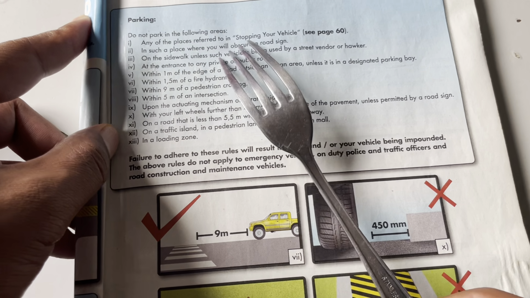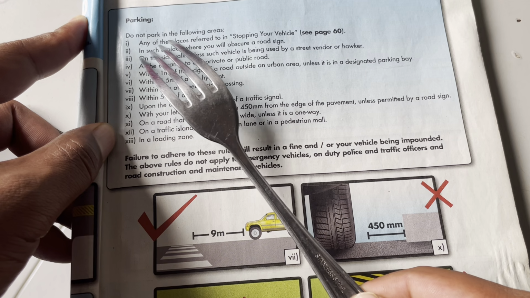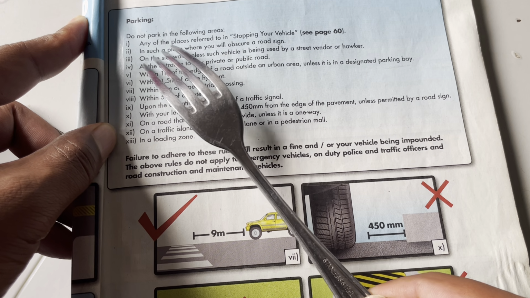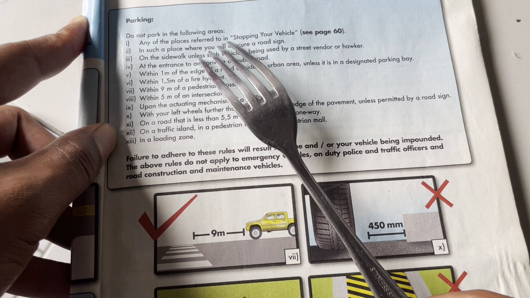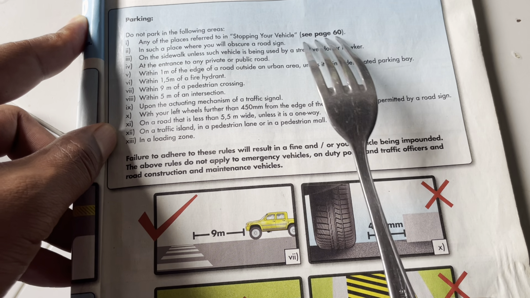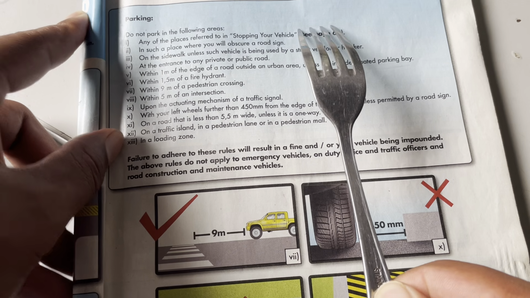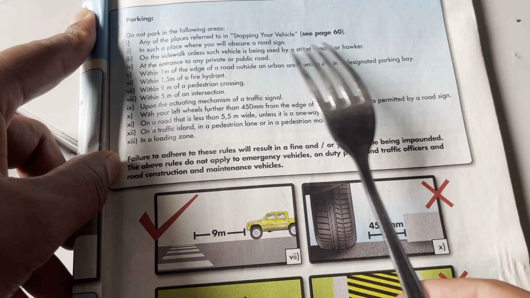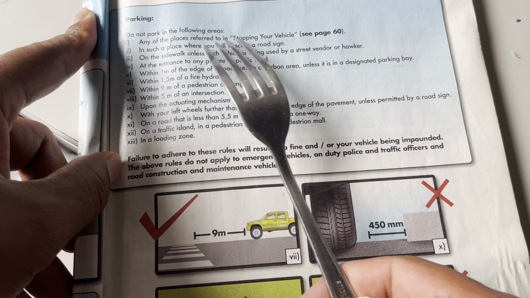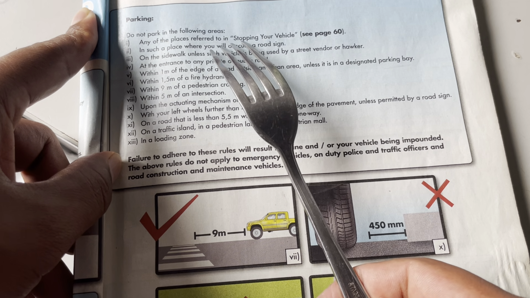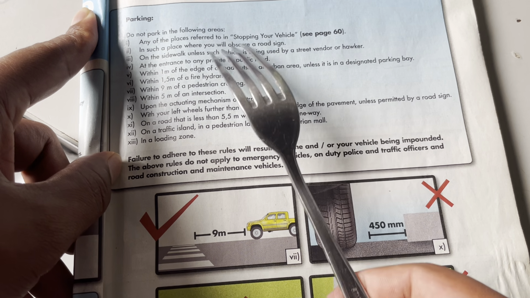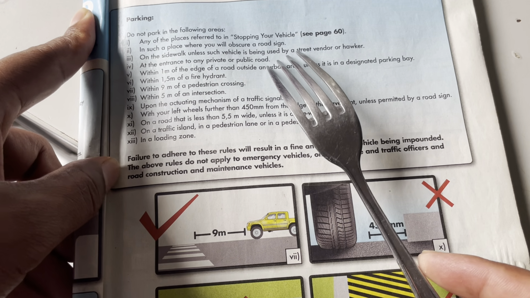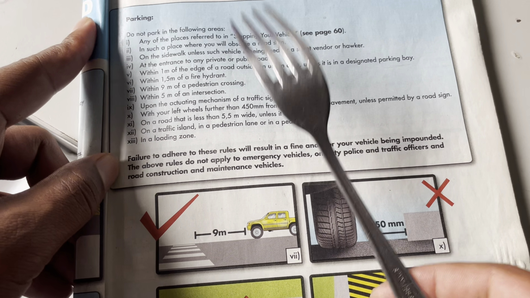Parking. The rules with regards to parking. Do not park in the following areas: at any of the places referred to in stopping your vehicle. See page 60. In page 60 we have a section of the rules of the road telling you where not to stop your vehicle. Therefore, where you are not allowed to stop your vehicle, you are also not allowed to park there.